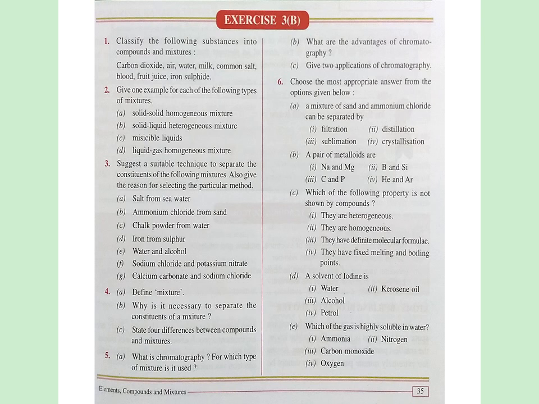Alright? First, it's given salt from seawater. So there are two points. Either I focus only on separating the salt, and I don't mind what happens to the water, or I focus on both, that I want the salt as well as the liquid water. If I consider only the salt, I'll go for evaporation.